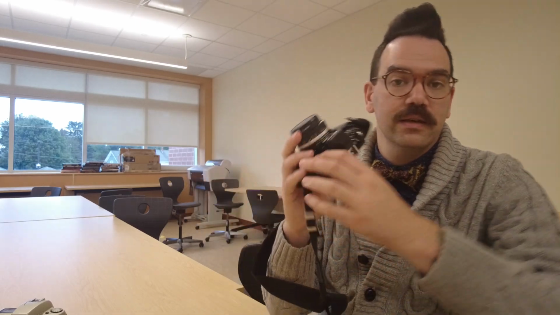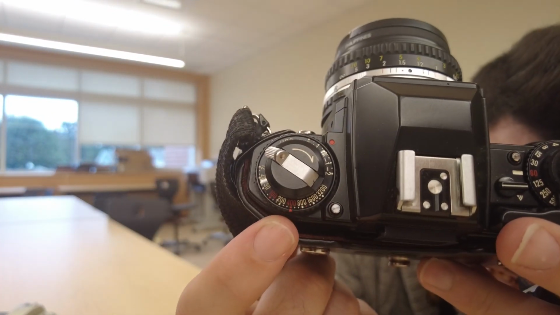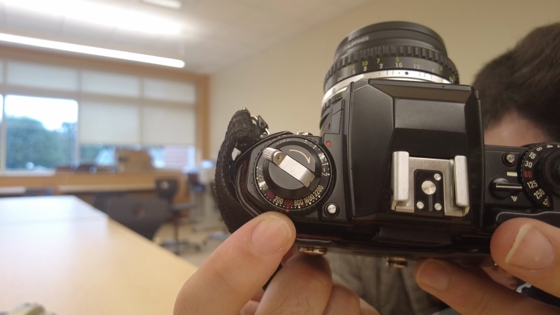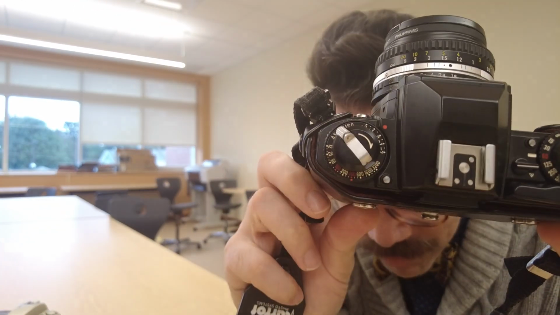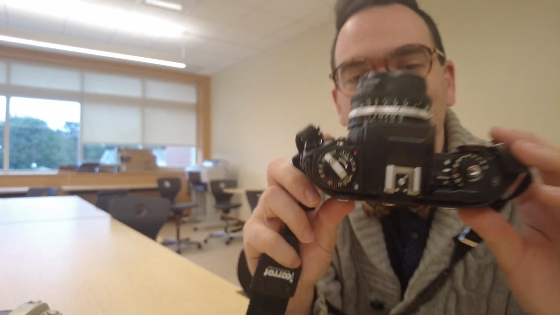There's an outside ring that you lift up and rotate, and there's a little red dot right here that lines up with the ISO, and you can see all of the ISOs are listed there. This one goes from 12 to 3200. Typically you're going to be shooting with 100 or 400, and if you look carefully here, you'll see that 100 and 400 are both red. That tells you that those are common ISOs.